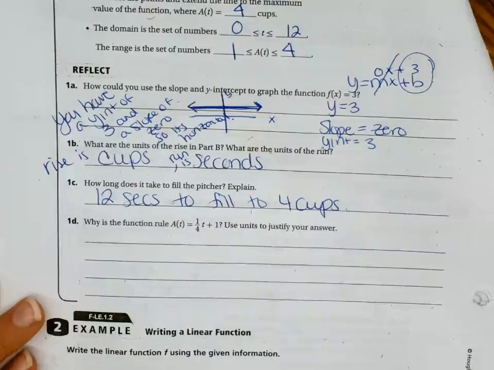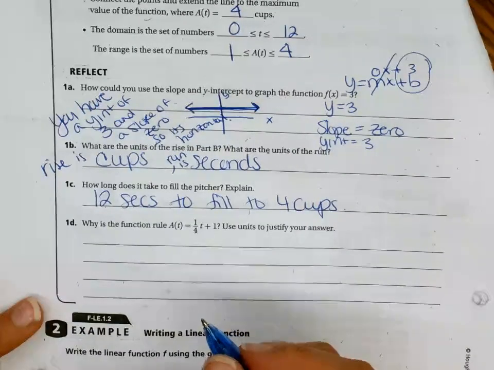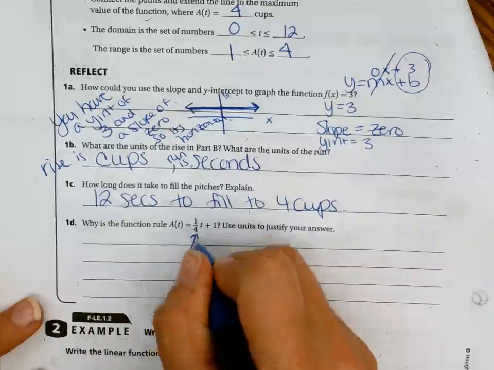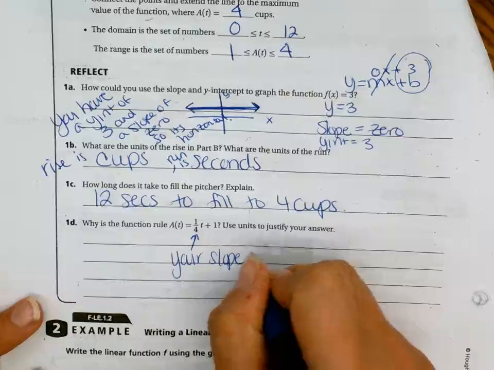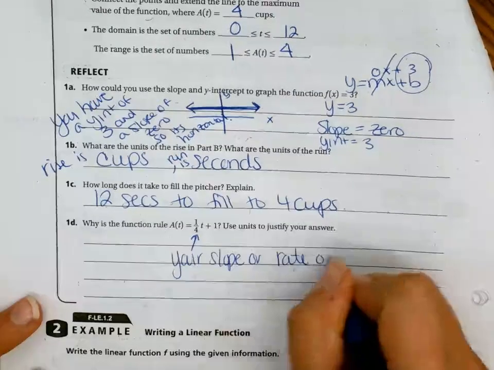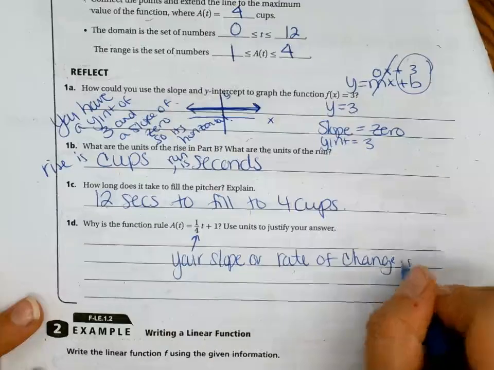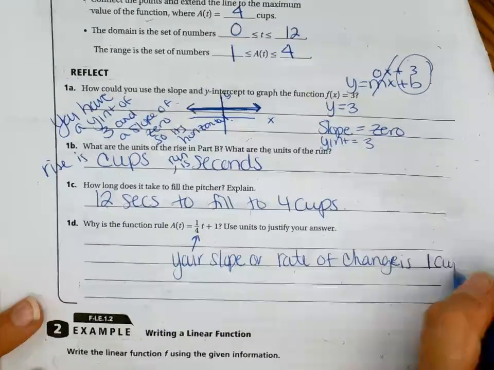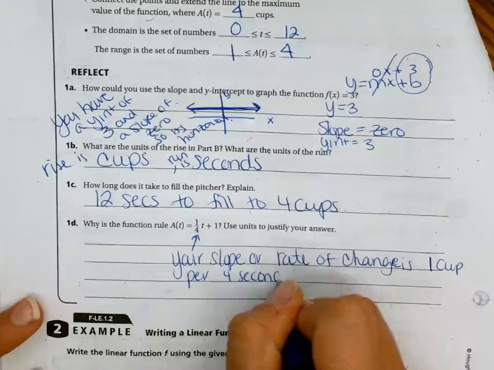Why is the function rule A of t equals 1/4 t plus 1? Use units to justify your answer. Your slope, or rate of change, is 1 cup per 4 seconds.